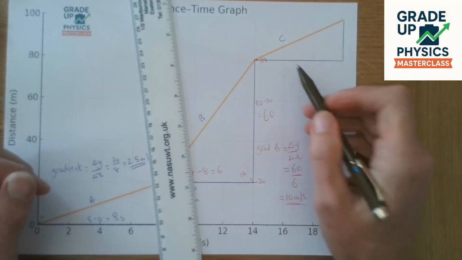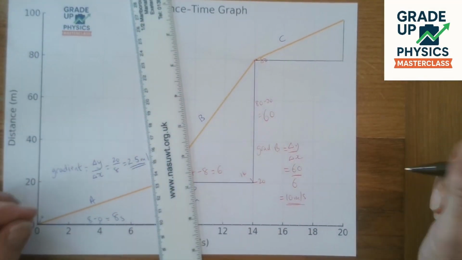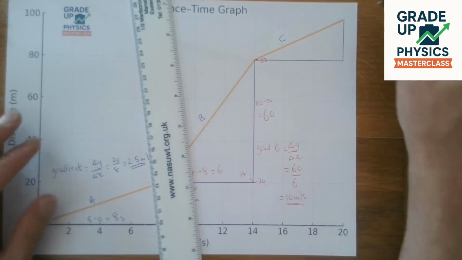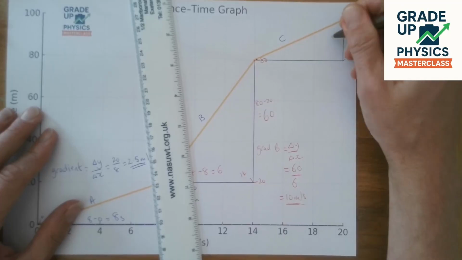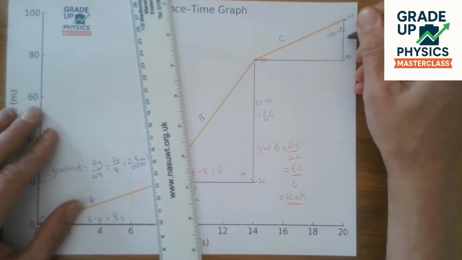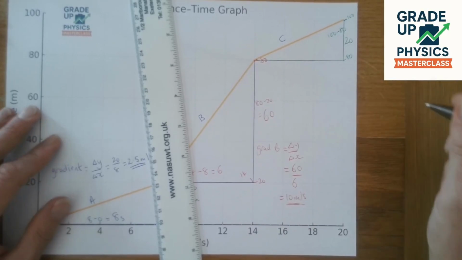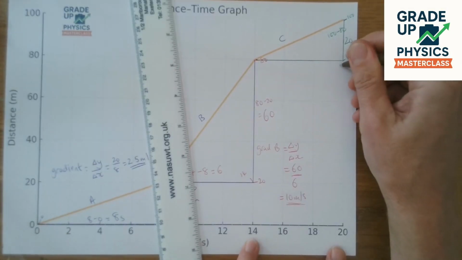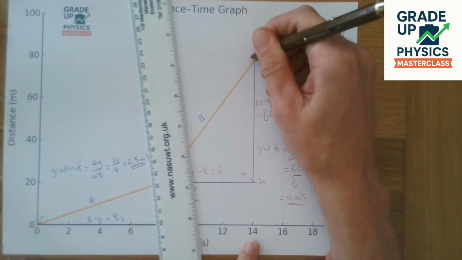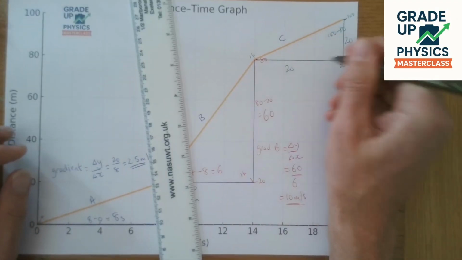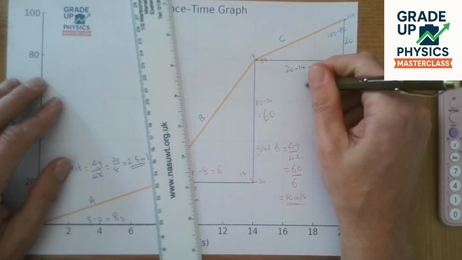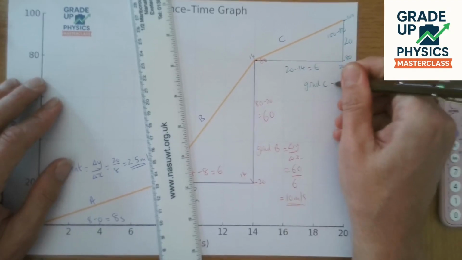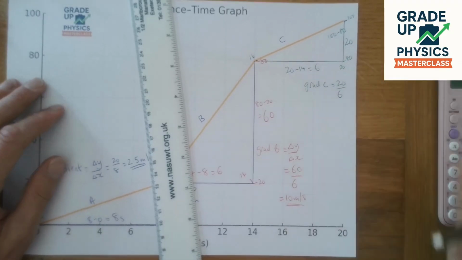If you're doing this in exams, if your gradient triangle is too small, you can actually lose a mark sometimes. So this is very important. Right, so let's have a look at our change in y. So this is going to be 100 minus 80. So that's a change in y of 20. And then looking at our x-axis, 20 here and 14 here, so this is going to be 20 minus 14, which equals 6. So that means my gradient of C is going to be 20 divided by 6.